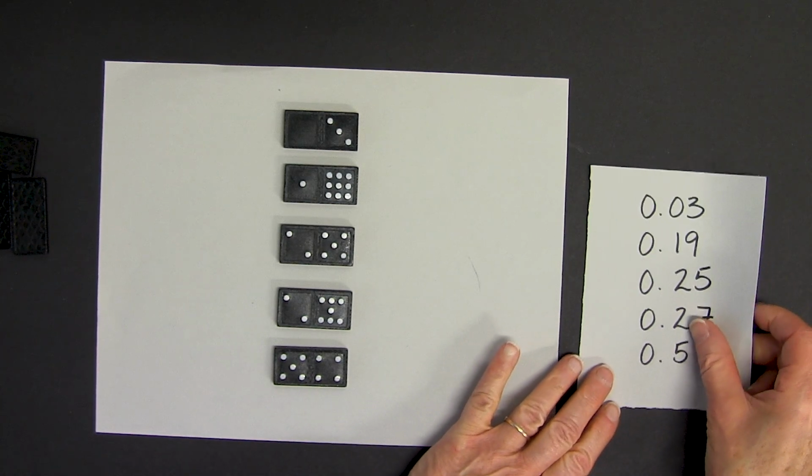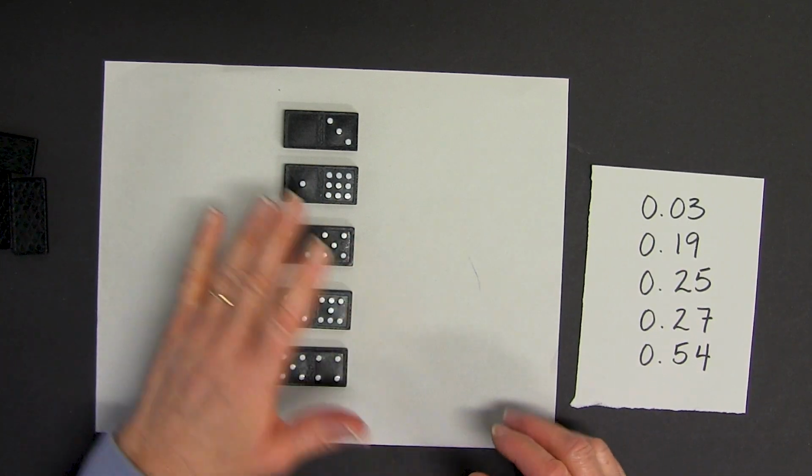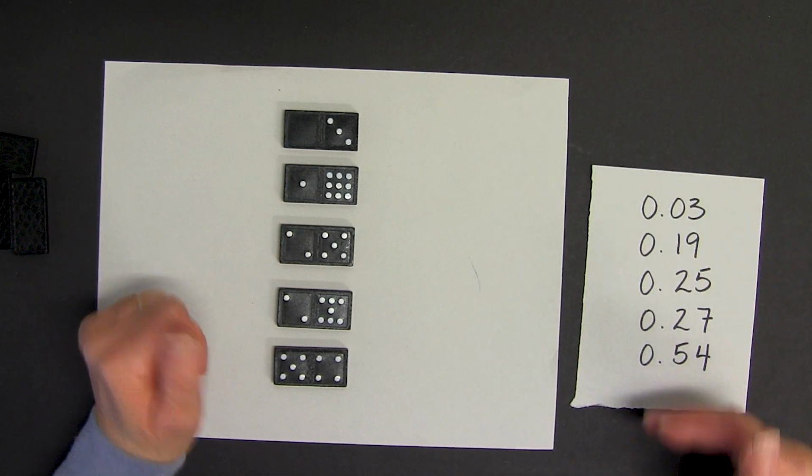So here's one way in which we can use the dominoes to make decimal numbers that we can compare and order.